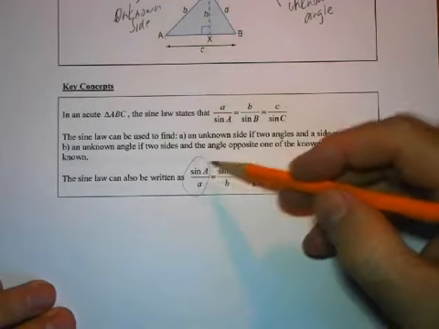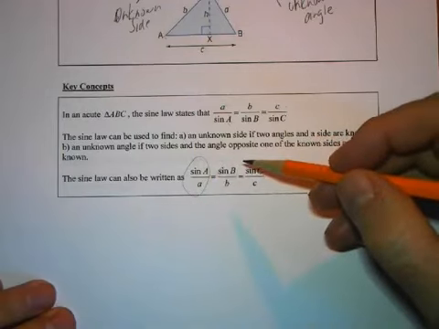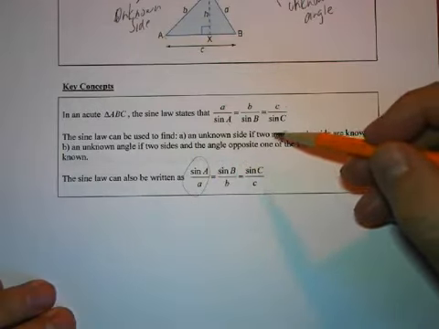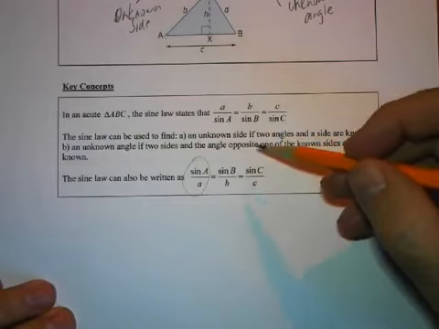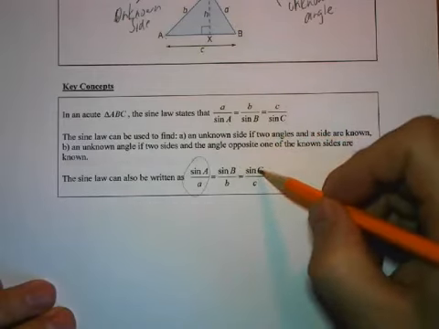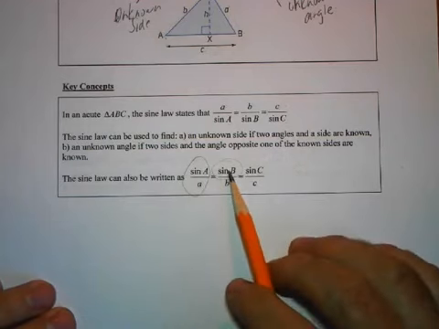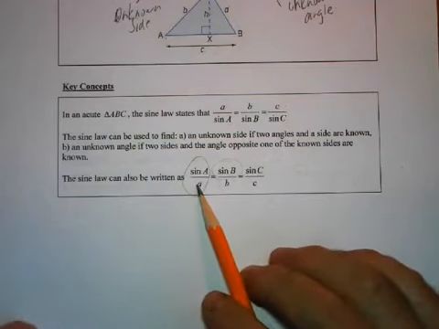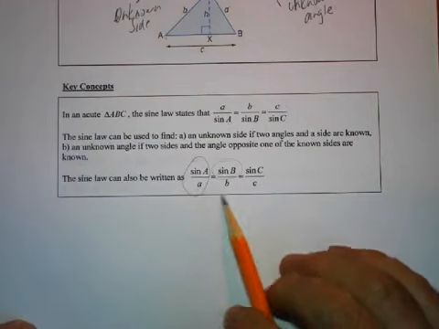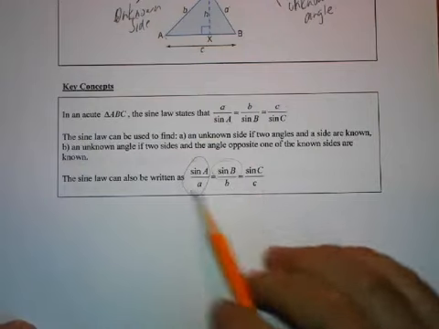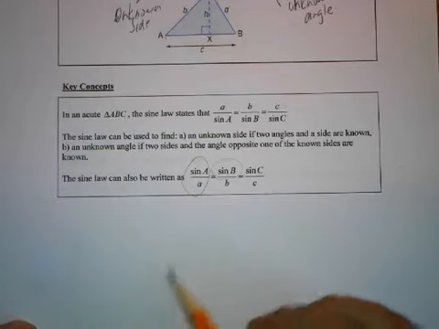And then what do you need besides that? Well, you just need one other piece of information. It could be a side, it could be an angle, but you have to have one of these four things. So, for example, if I knew angle A and angle B, and I knew side A, well, then I can figure out what side B is using the sine law.